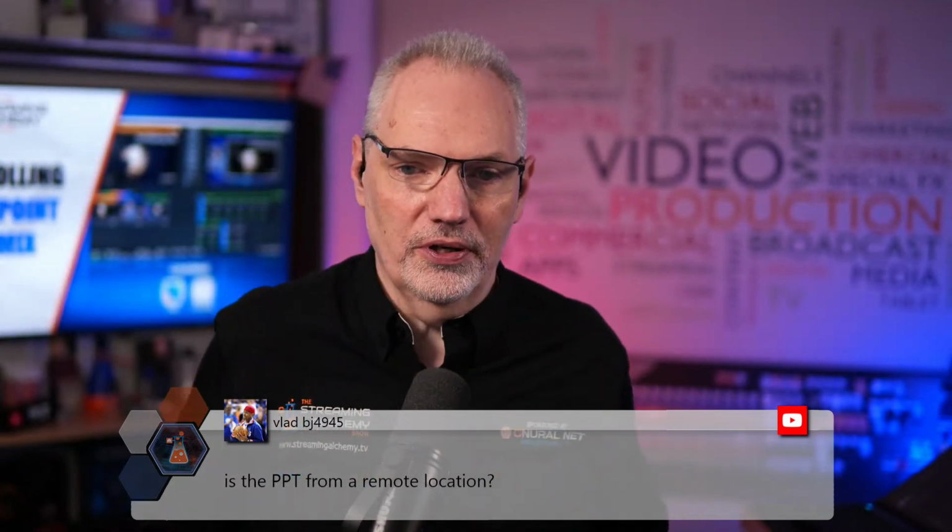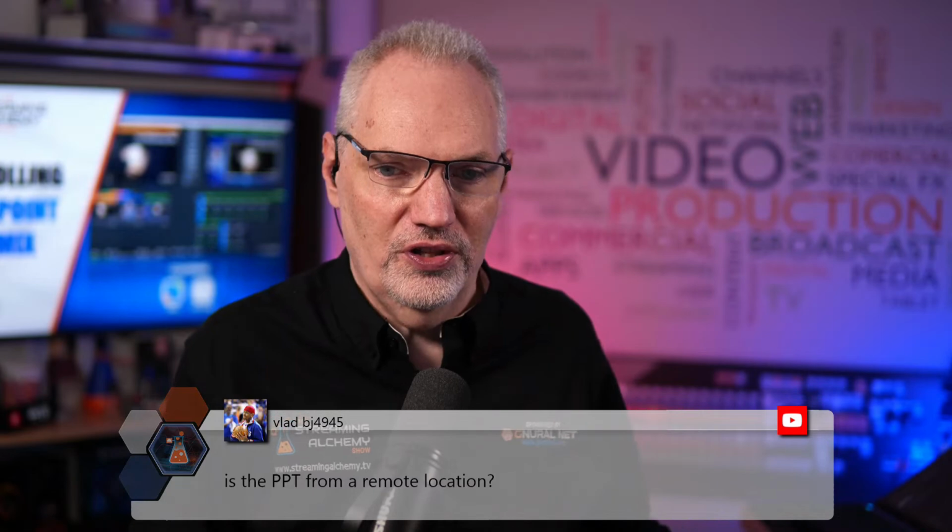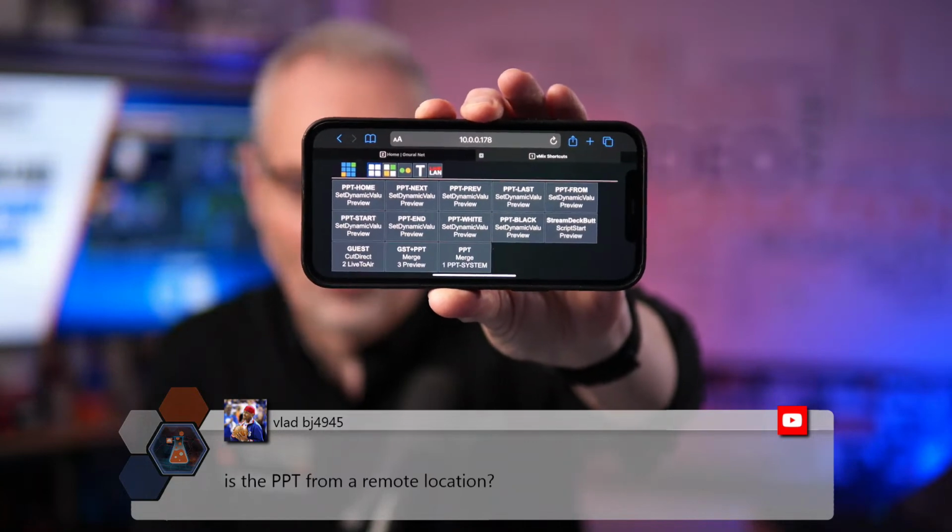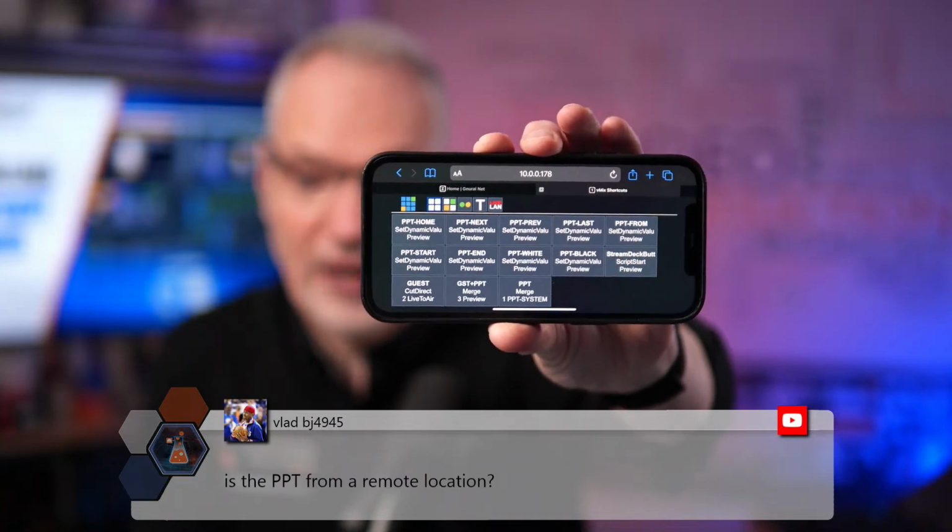So right now, the way I have this set up here is the PowerPoint is on a distinct system from vMix, so it's across the network. And the only thing that you would do to make this accessible remotely is what I was talking about with the port forwarding, where when you set that up and you give somebody access to all of the shortcuts you have set up for PowerPoint navigation, then they'll be able to control it fully remote.